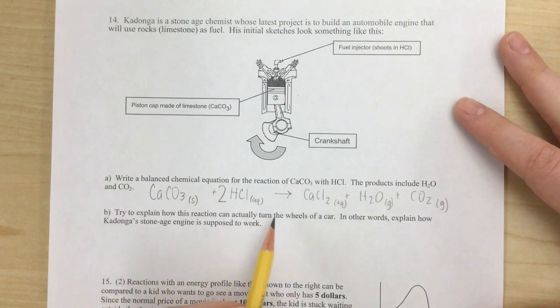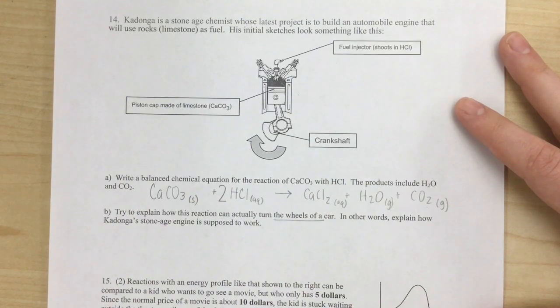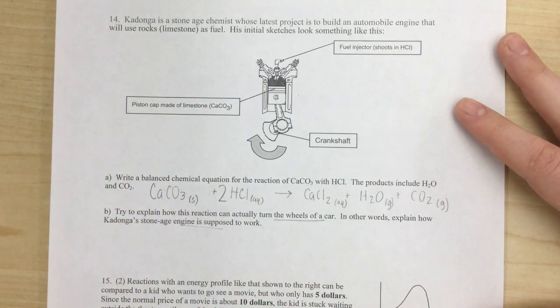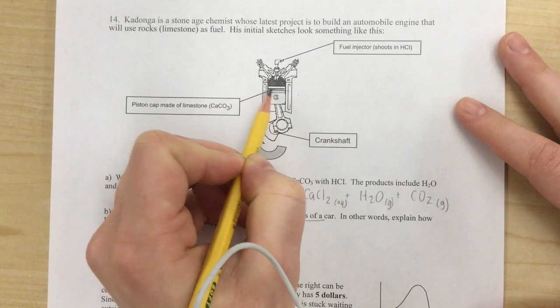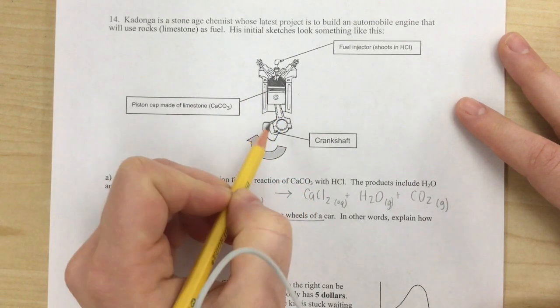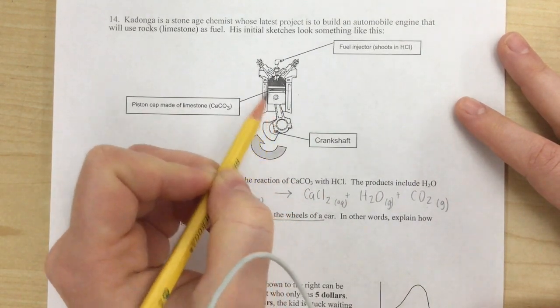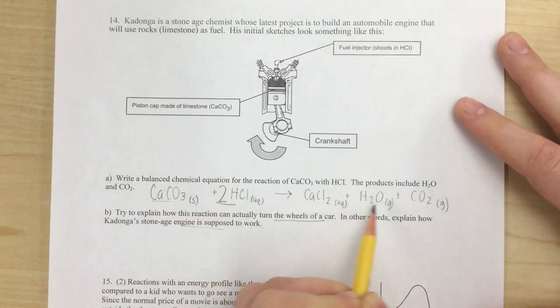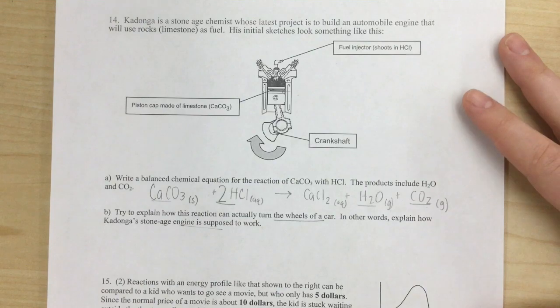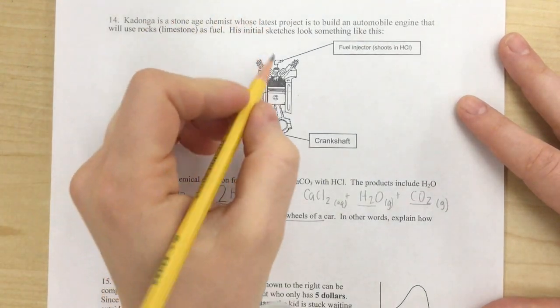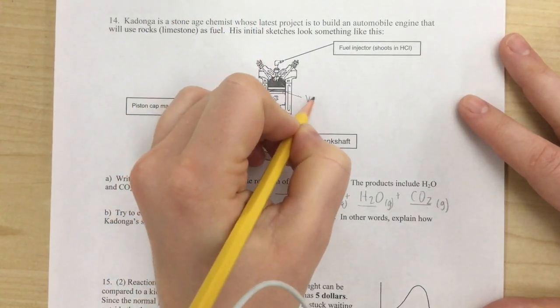Try and explain how this reaction can actually turn the wheels of a car. In other words, how is the engine supposed to work? Well, in our engine part here, there's this small amount of space when the crankshaft is at the highest point. So when this reaction happens, it creates very high pressure gas at a very high temperature because this reaction is very exothermic. So when it creates this gas, it expands this volume here.